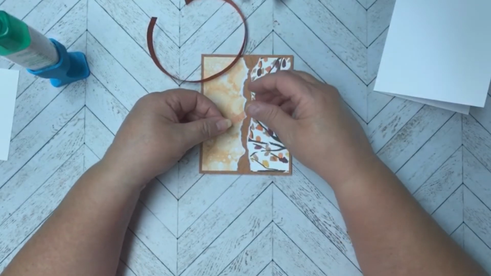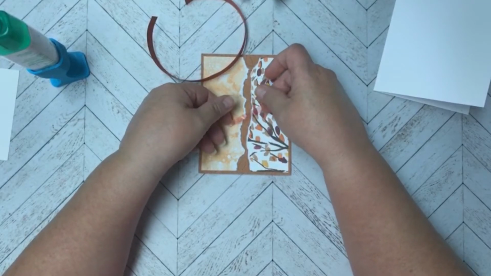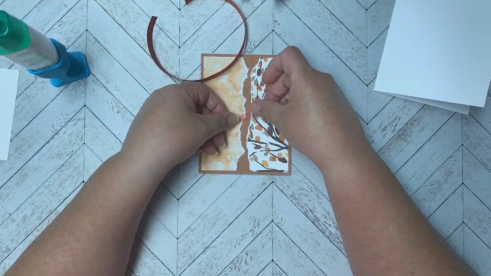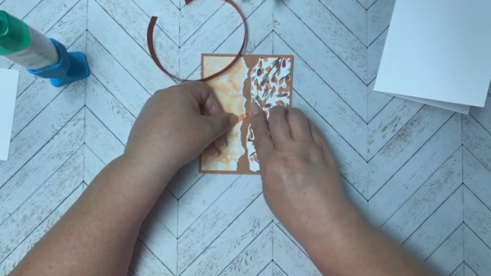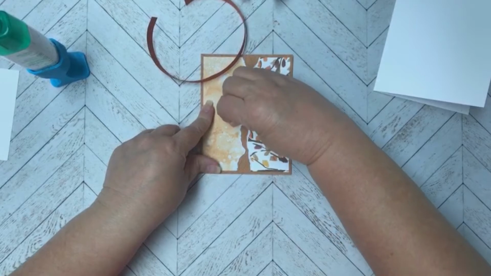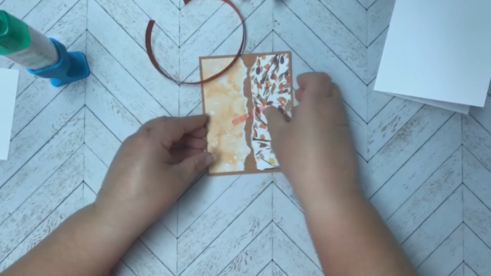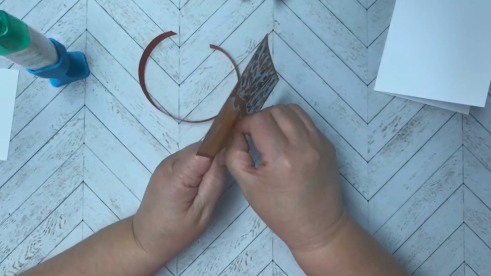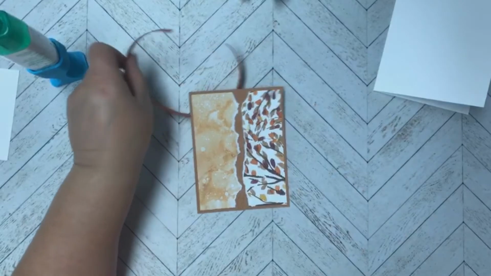So now what I'm going to do is kind of figure out where I want to have my ribbon. It's going to be not quite in the middle. I guess it really doesn't matter, but I'm going to go ahead and lay this here on my card, and then I'm going to pull this off. The other thing about this is it's kind of hard to get that tape off of there. There we go.